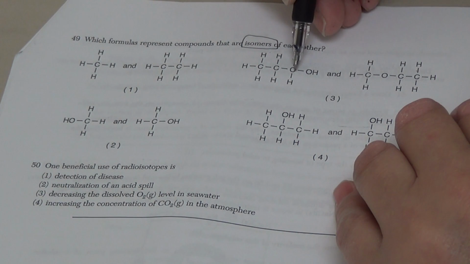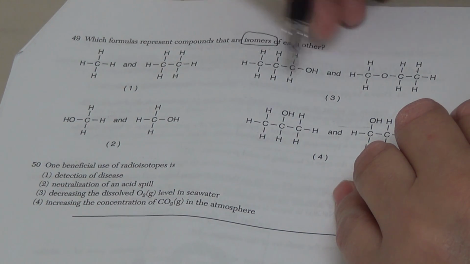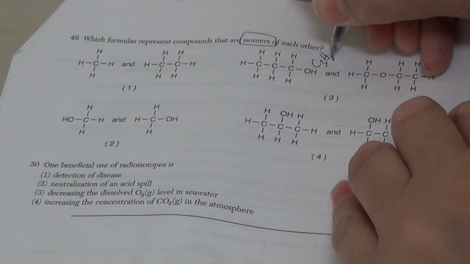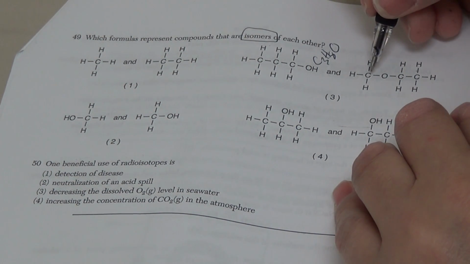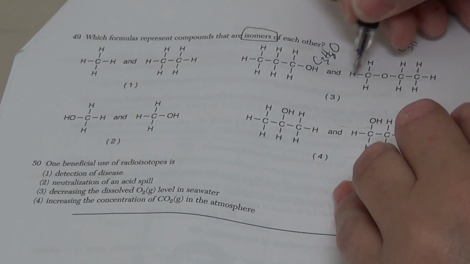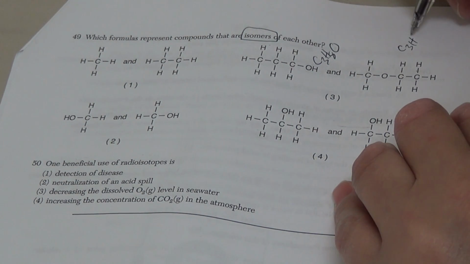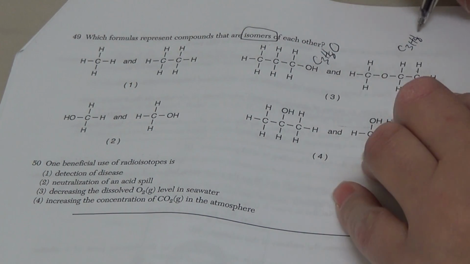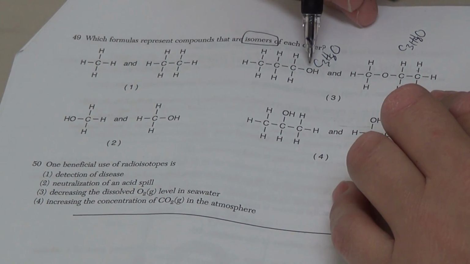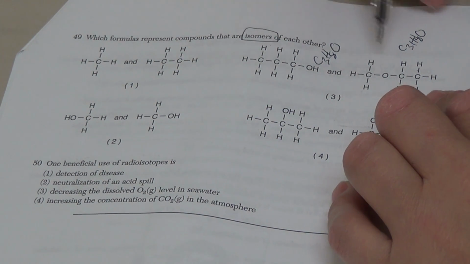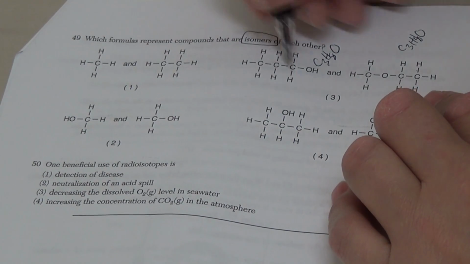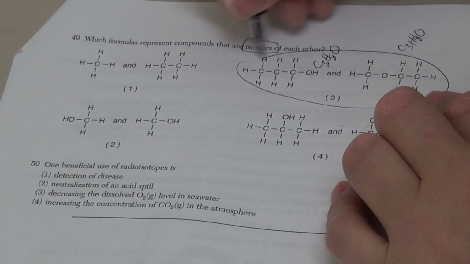This is C3H8O. C3H8O. This is C3H, 1, 2, 3, 4, 5, 6, 7, 8, looking good, and there's one oxygen. Now, are they isomers? Here, this is 1-propanol. This is methyl ethyl ether. They're named differently. Those are your isomers.